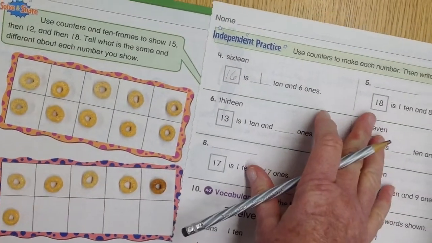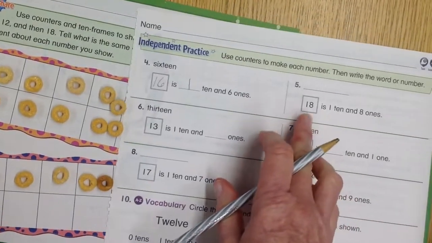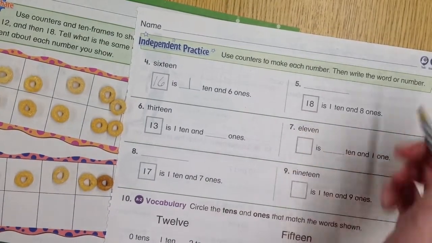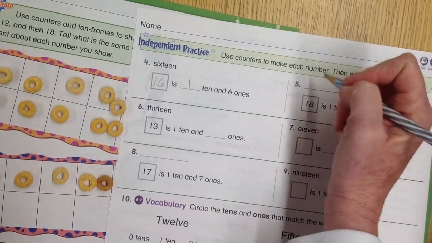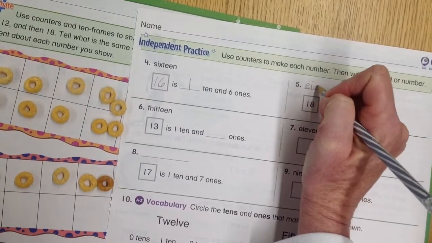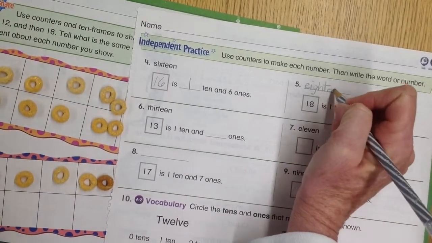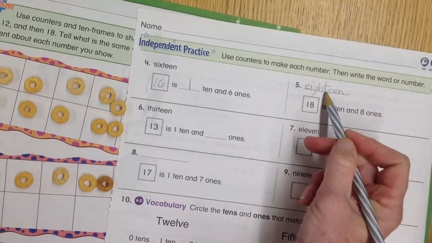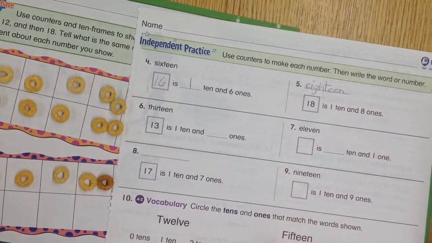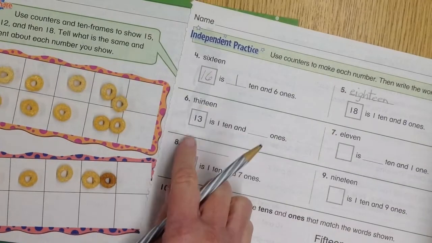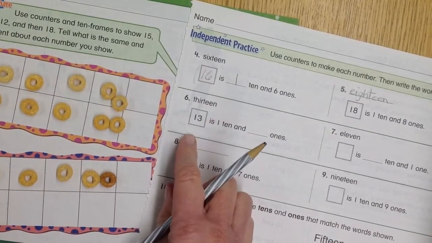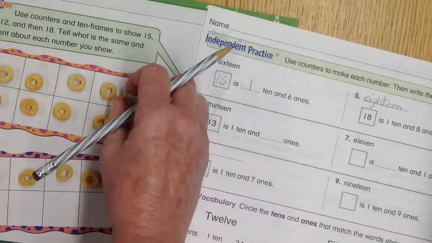Number 5, here they gave us 18 is 1 ten and 8 ones, and they want us actually to write the number. Eight is the number 8, and then we put teen for 18. 13, here's the word, and the number is 1 ten.